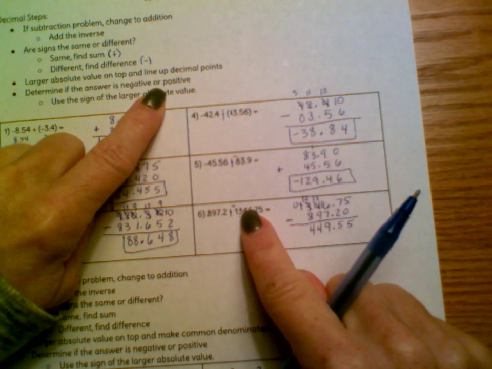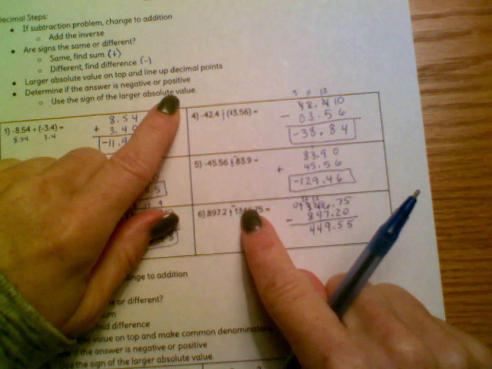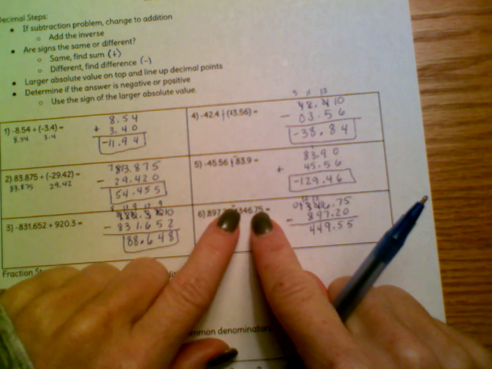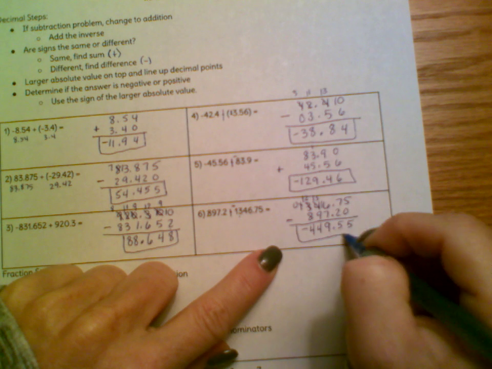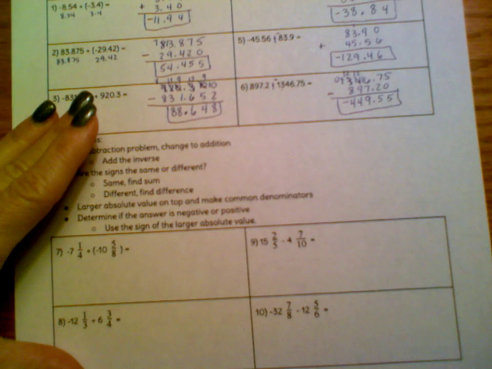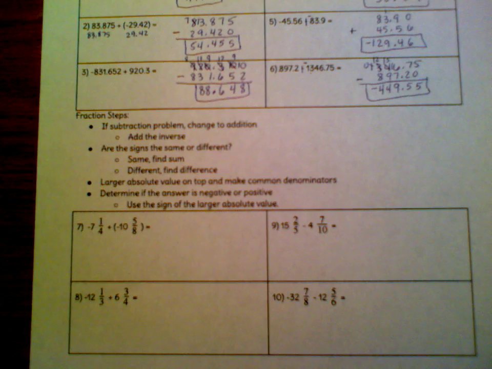Now I have to determine the sign. Use the sign of the larger absolute value. This absolute value is bigger than this. It's negative. My answer is negative. Okay, that's decimals. Fractions is similar, but now I have to remember how I work fractions.